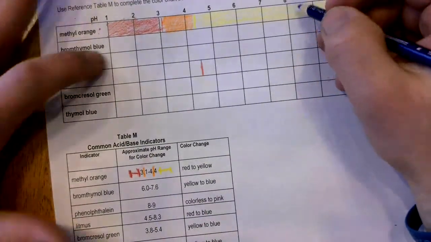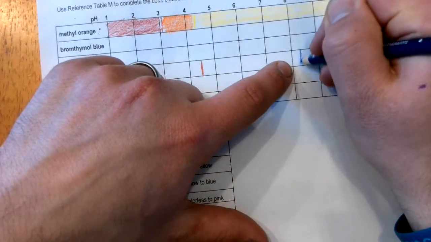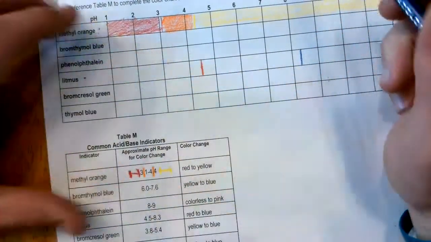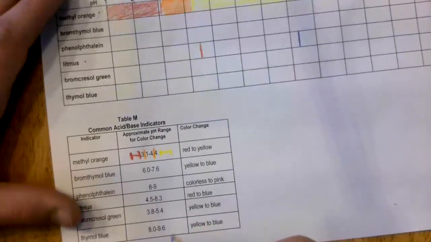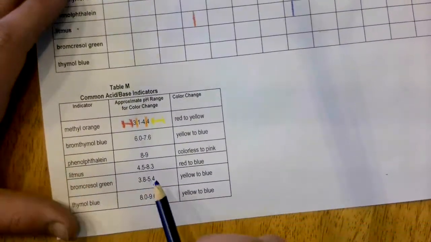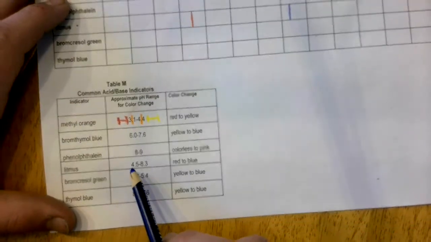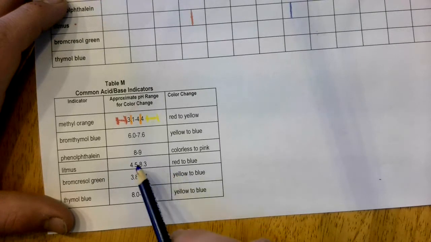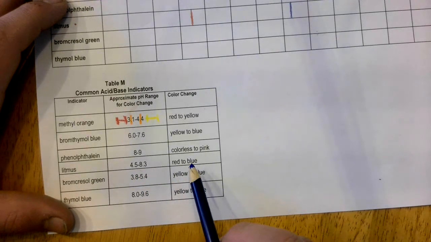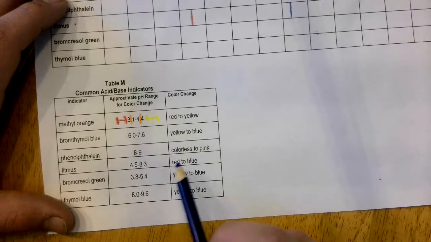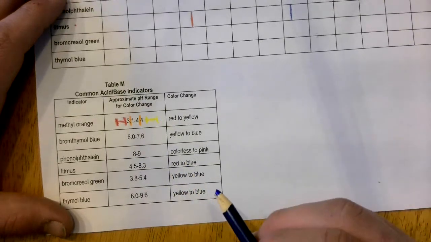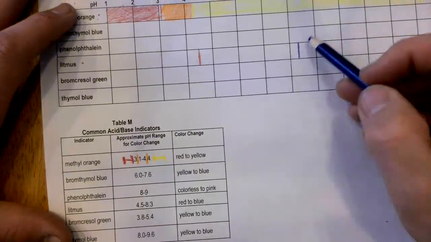I'm going to go to 8.3, go to litmus, and put the line. So what I've figured is that anything before 4.5 is red, anything after 8.3 is blue, which means that the in-between phase is red to blue, also known as purple.